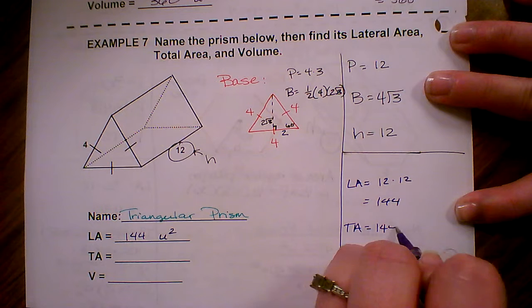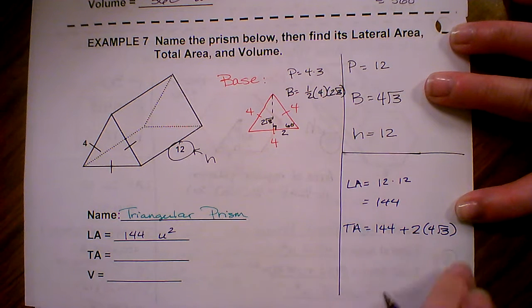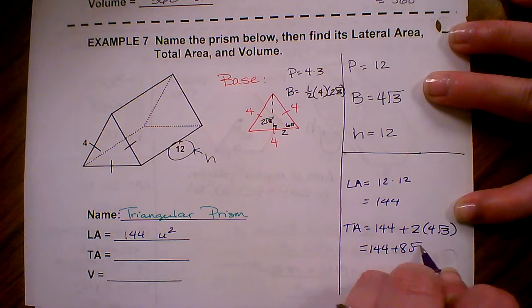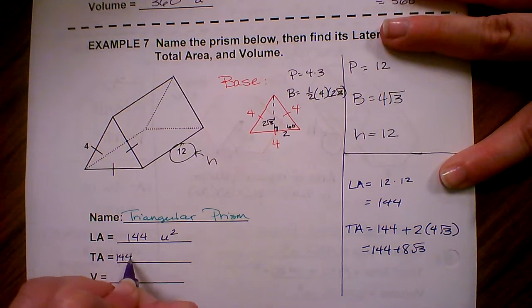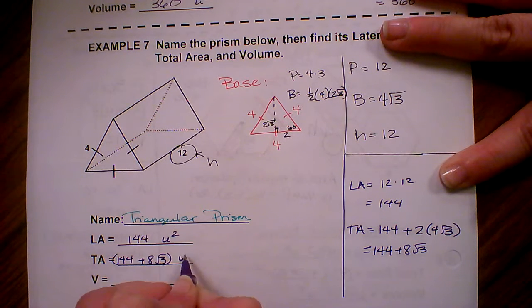TA is 144 plus 2 times big B. We can multiply the 2 times the 4 and get 8 root 3, but past that we cannot combine. So I leave that as 144 plus 8 root 3 square units.